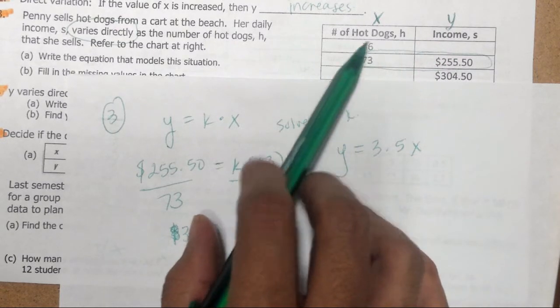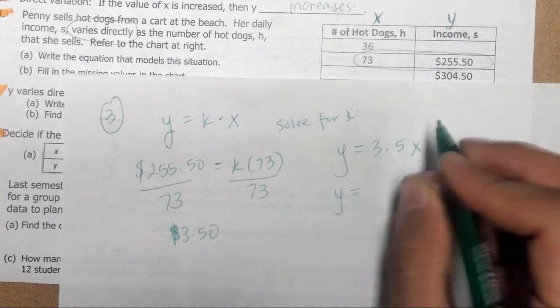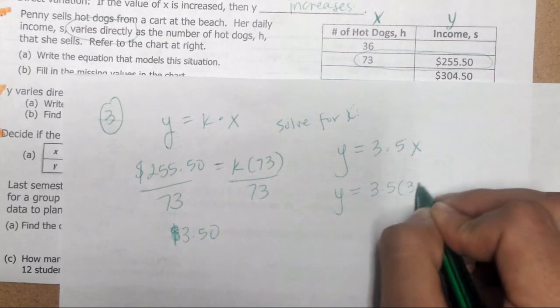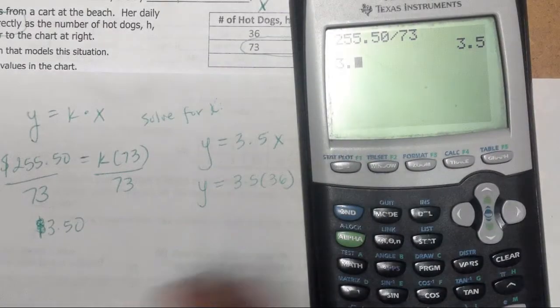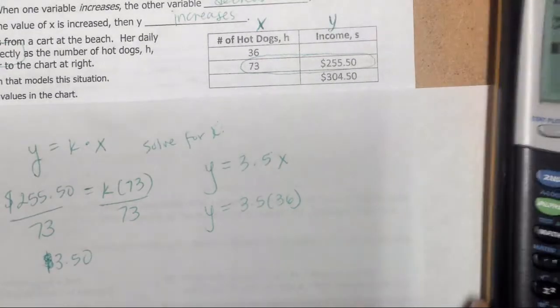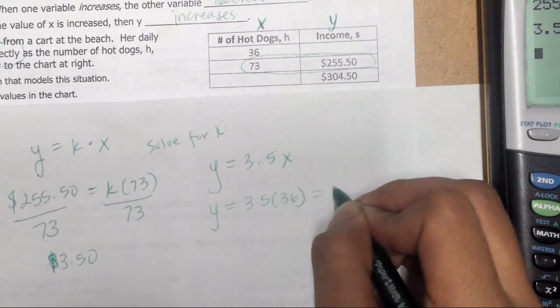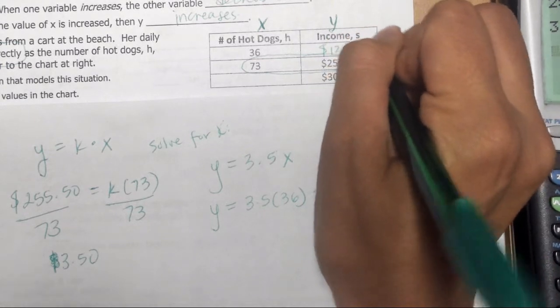So I'm going to plug in 36 for x. So that's going to be y equals 3.5 times 36. So in my calculator, I have 3.5 times 36, and that gives me 126. So my answer right here is going to be $126.